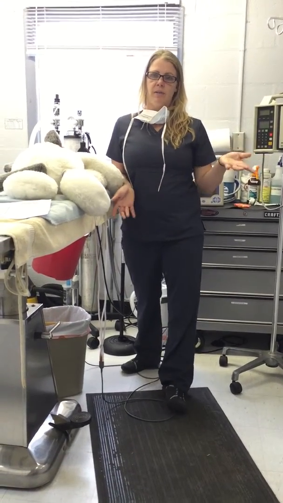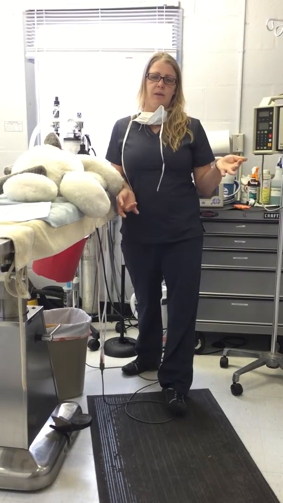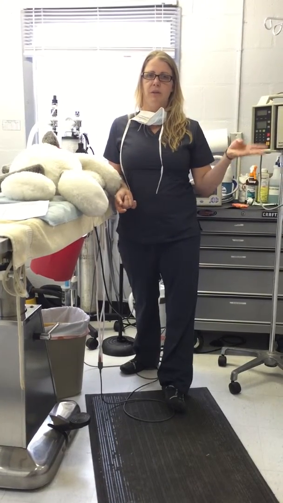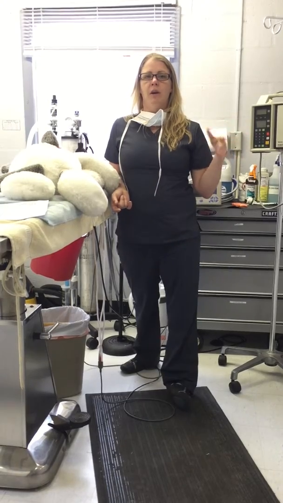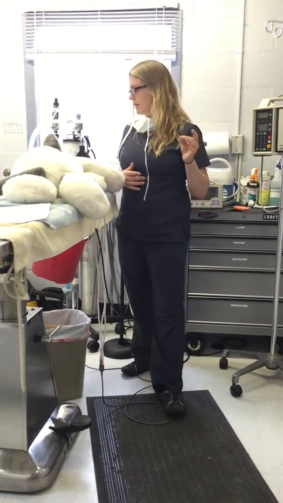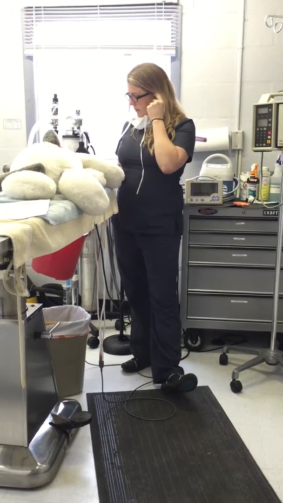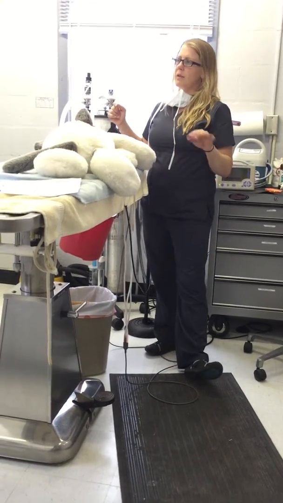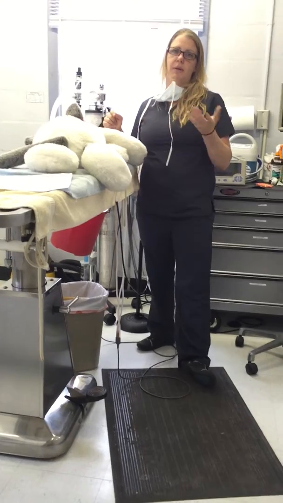And then stage 4 and stage 5, that's just really too deep for anything that we want to do. We like to keep our surgical patients in stage 3, in the first and second plane. The first plane for light anesthesia, second plane for any major procedure.